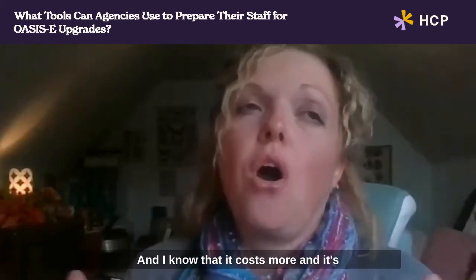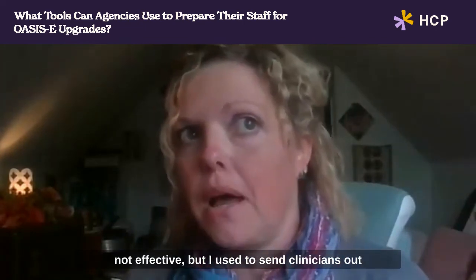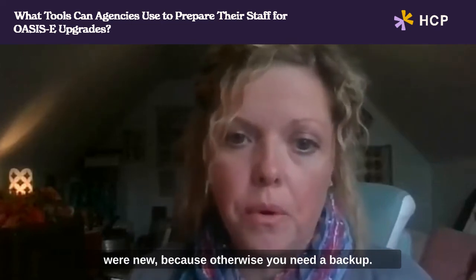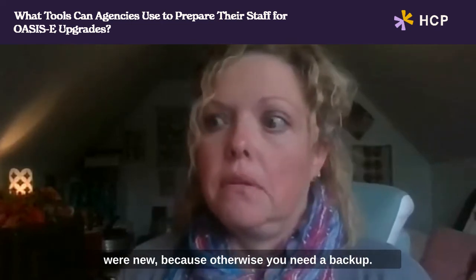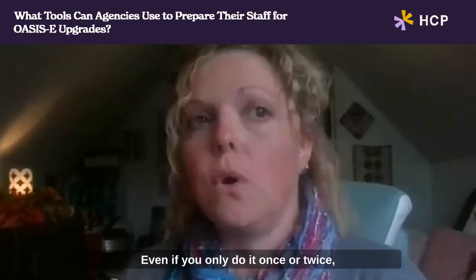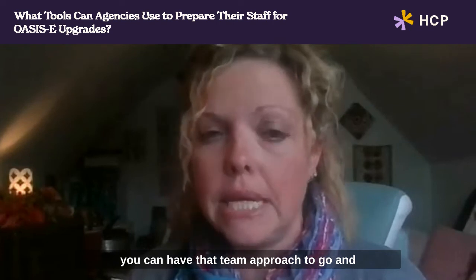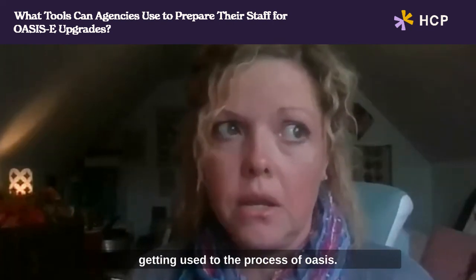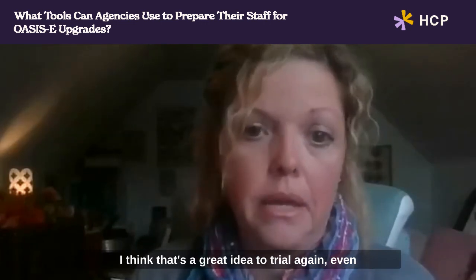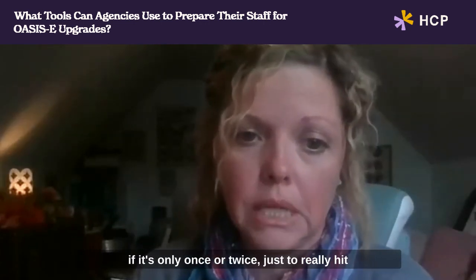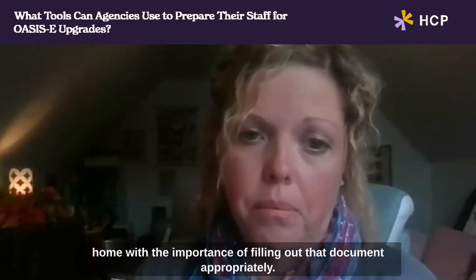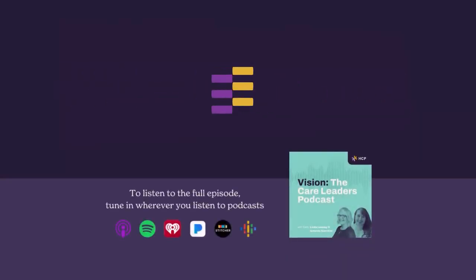And I know that it costs more and it's not cost effective, but I used to send clinicians out 2 at a time to do admissions when they were new, because otherwise you need a backup. It's such a big document. The accuracy is important. Even if you only do it once or twice, you can have that team approach to going and getting used to the process of OASIS-E. I think that's a great idea to trial again, even if it's only once or twice, just to really hit home with the importance of filling out that document appropriately.